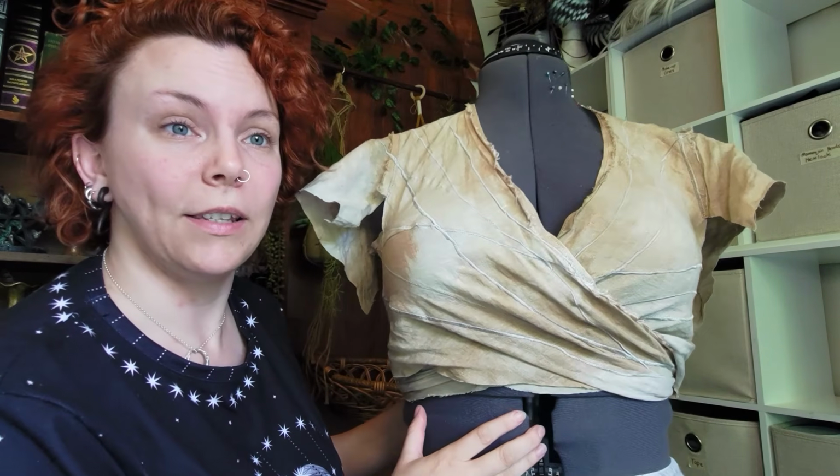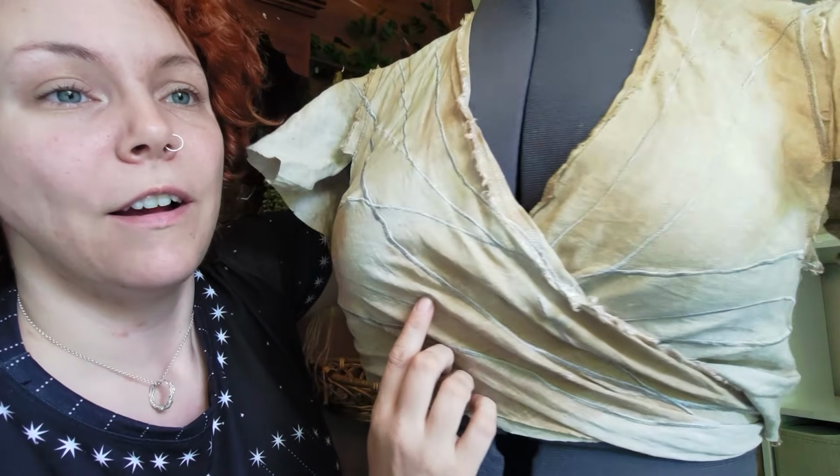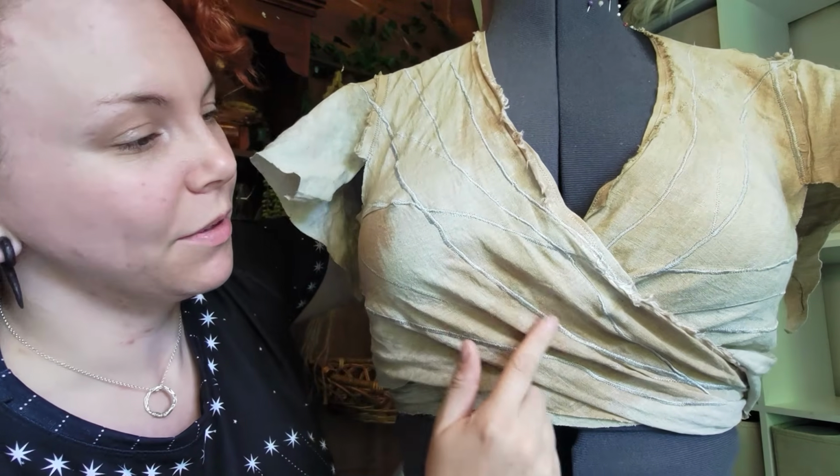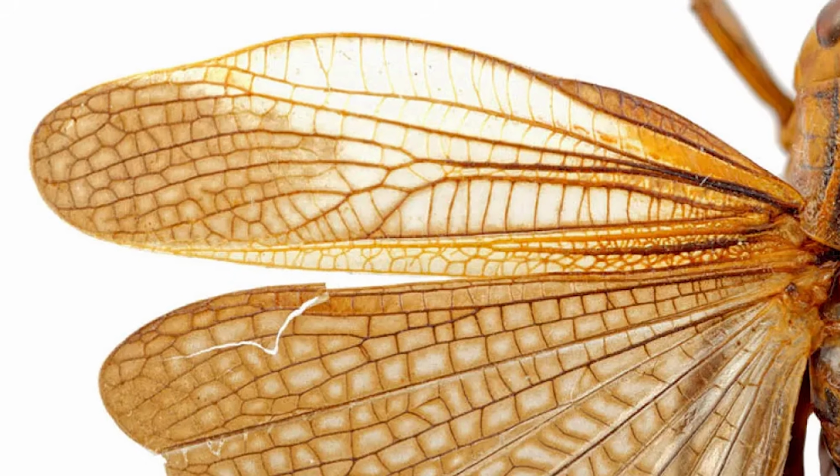Okay, so the top is done, and I love this. I love the mottled texture of the dyeing. I love the texture that these random little satin stitch lines give. It definitely gives me insect wing vibes.